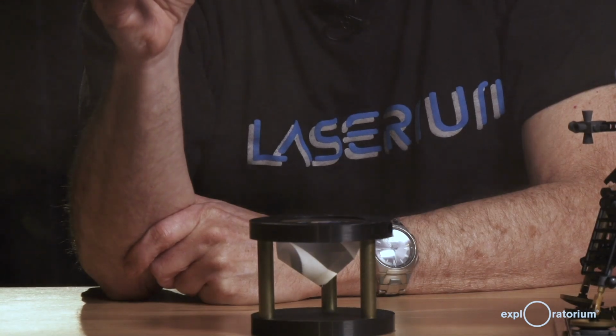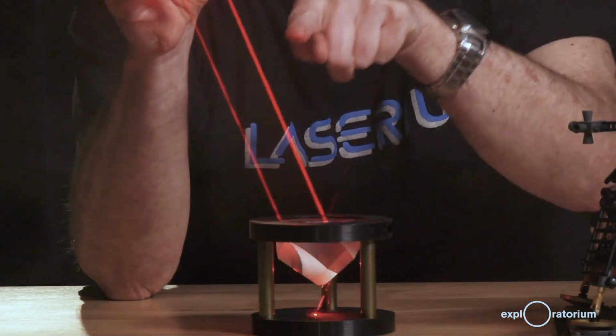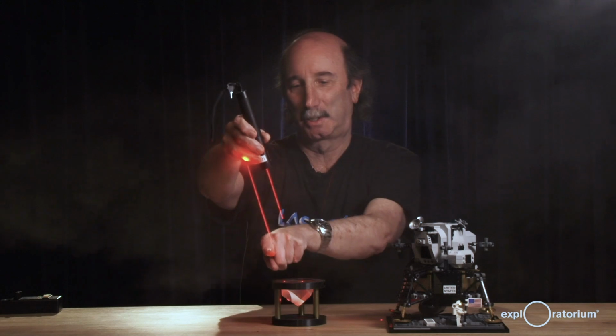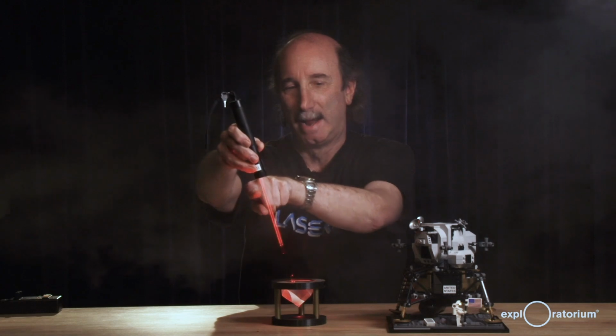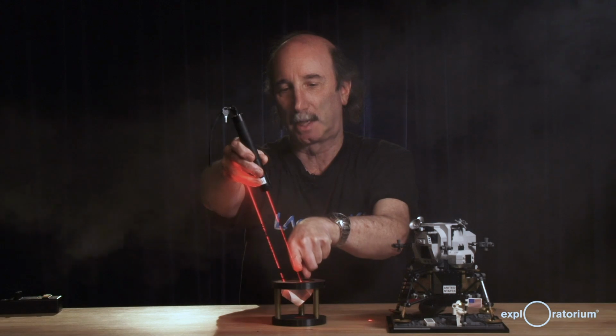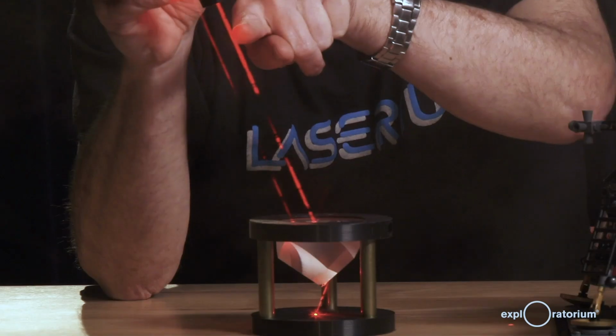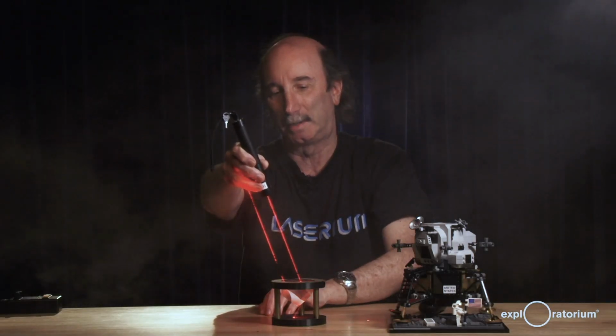If I shine light into the retroreflector, the beam coming down here's the beam coming back. This is the beam coming down, this is the beam coming back. There are a couple of reflected rays right here that are being reflected off the front surface of the glass. Those don't count. So here's the incoming ray and the outgoing ray right here, back parallel to the incoming ray. Pretty cool.